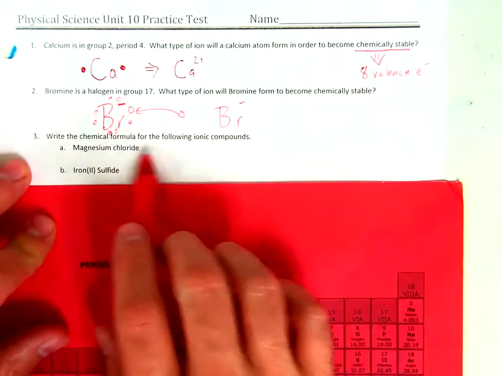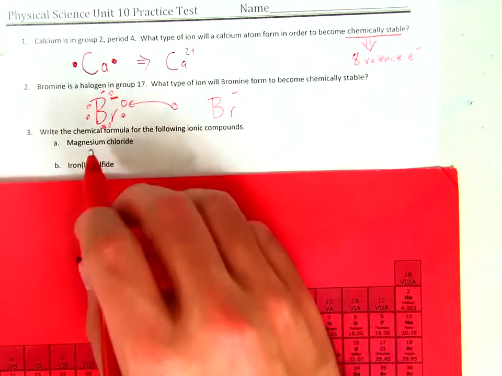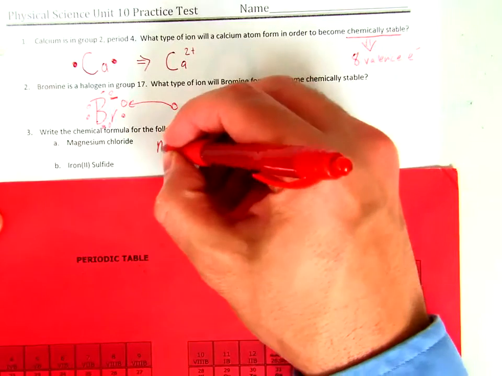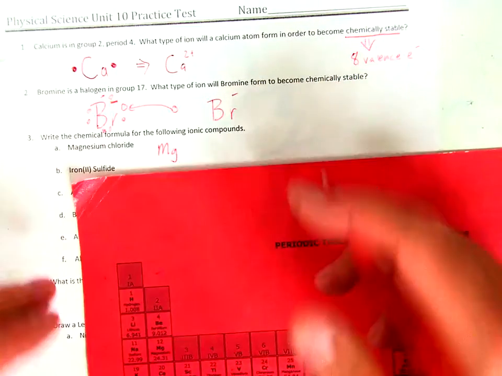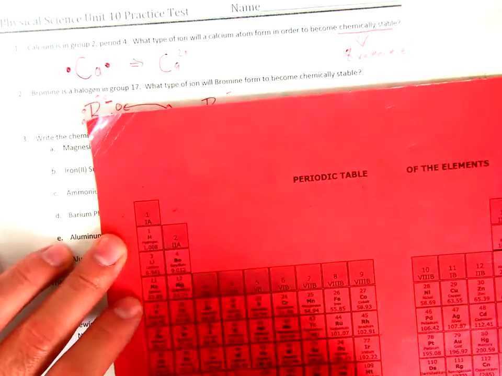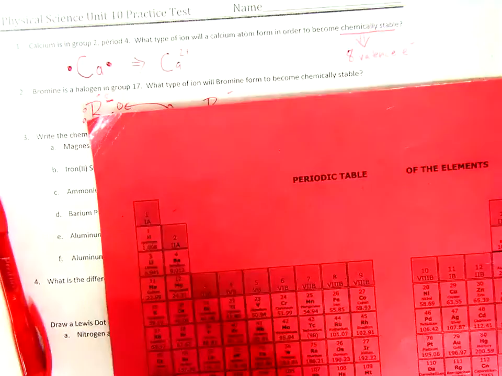Okay, write the chemical formula for the following ionic compounds. So magnesium chloride is going to be made out of magnesium. So these two are really like precursors to questions like this. Magnesium is in group 2, so it's going to be a plus 2.